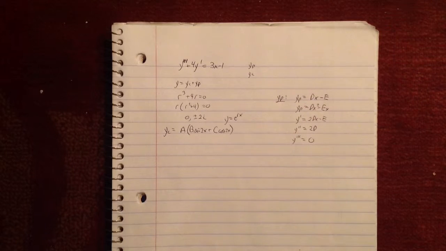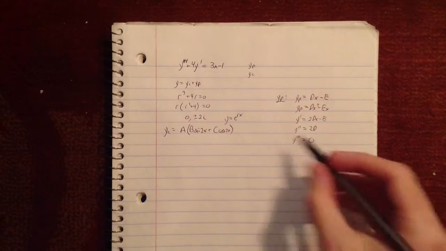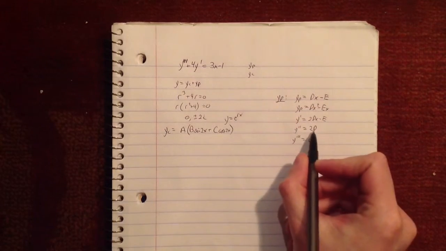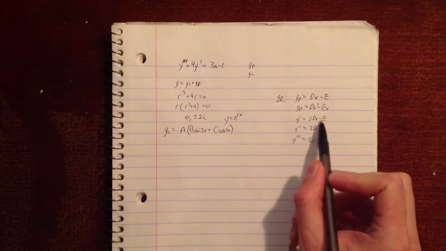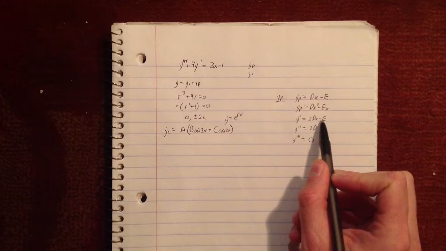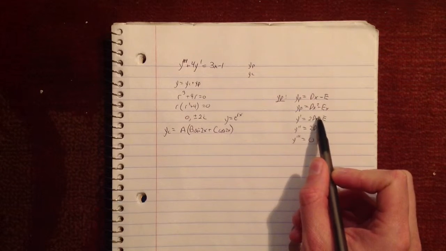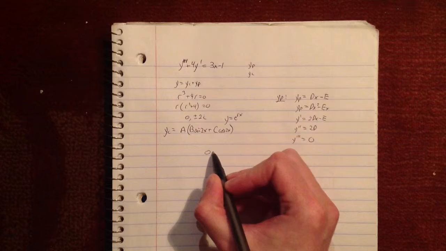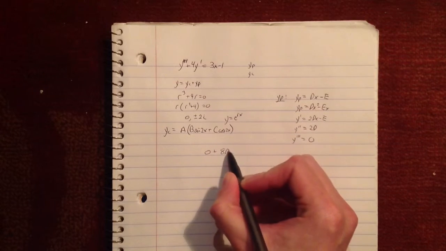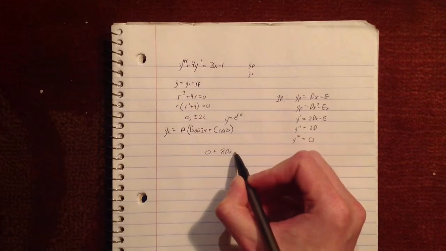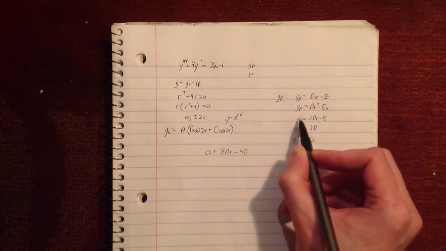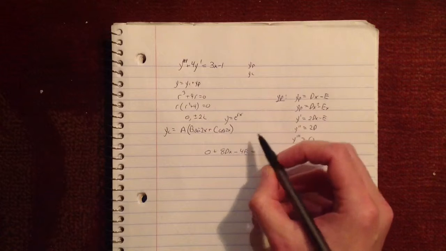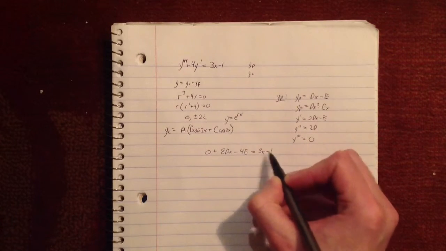Okay, so let's go ahead and plug it all back in. So 0 is easy enough, so then it's 4 times this right here, which ends up being 0 plus 8dx minus 4e, that's just multiplying this one out, equals 3x minus 1.